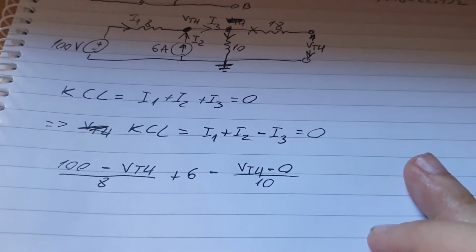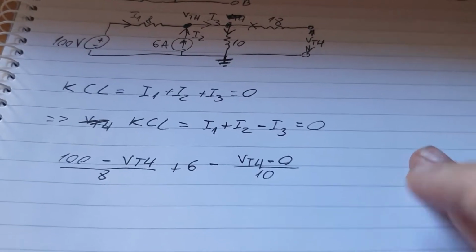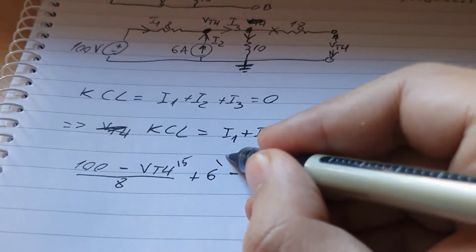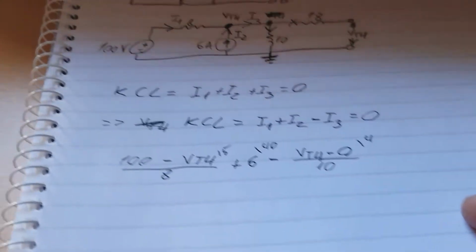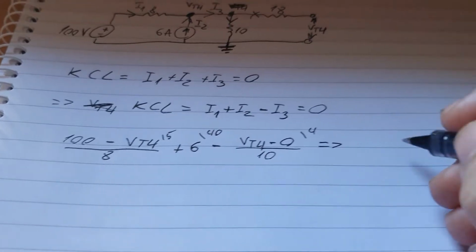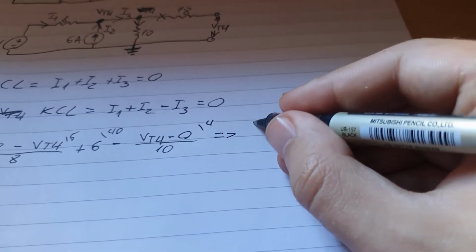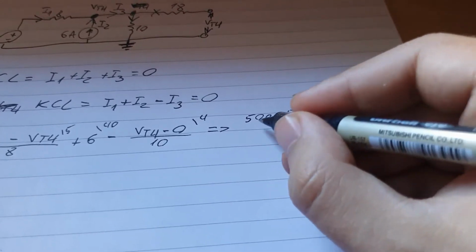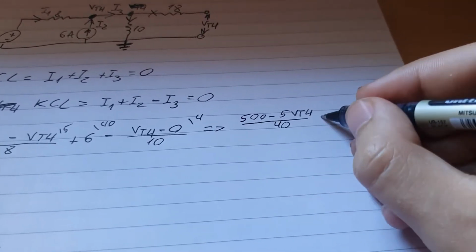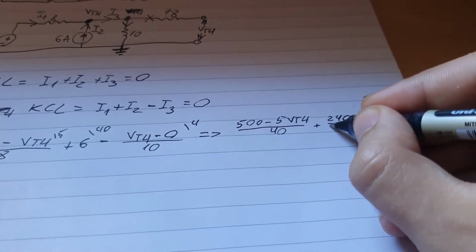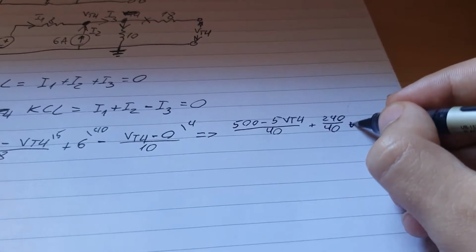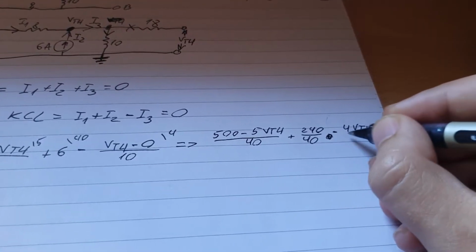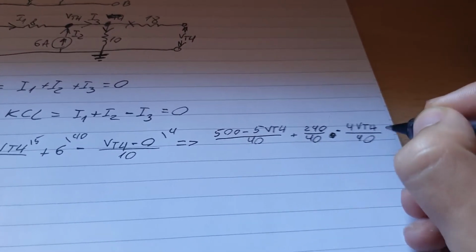Good. Now the common factor here is obviously 40, so we multiply this one by 5, this one by 4, and this one by 40. So then we'll get, I wrote it down here, 500 minus 5 VTH over 40 plus 240 over 40 minus, I must put plus, 4 VTH over 40.